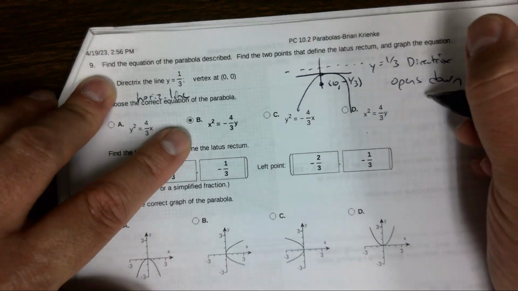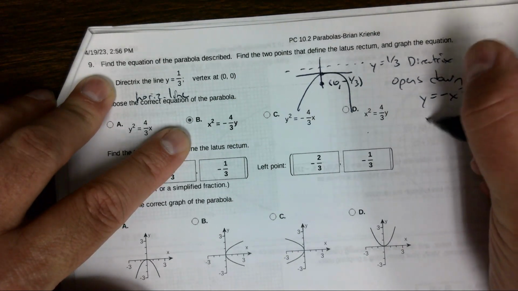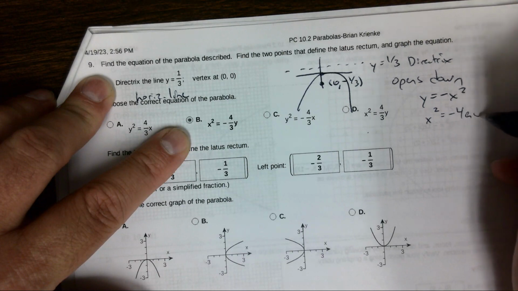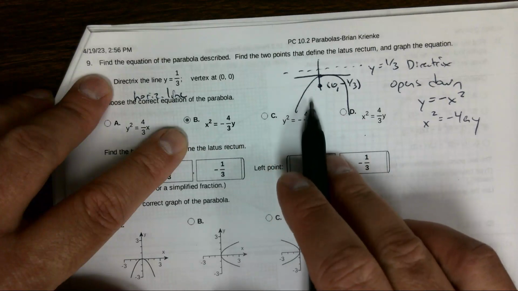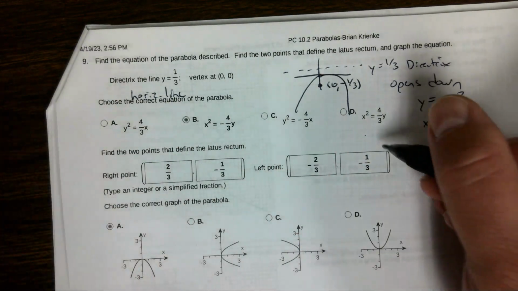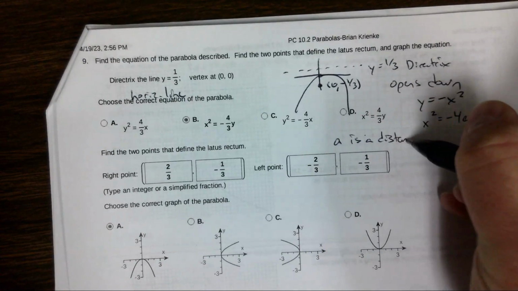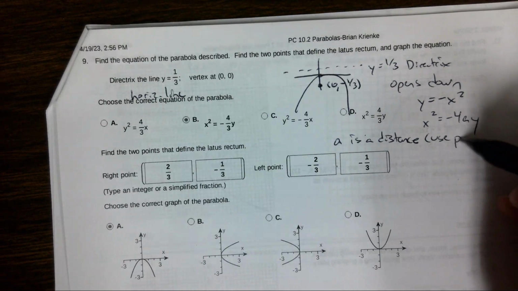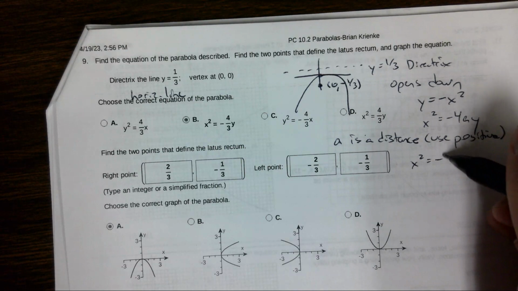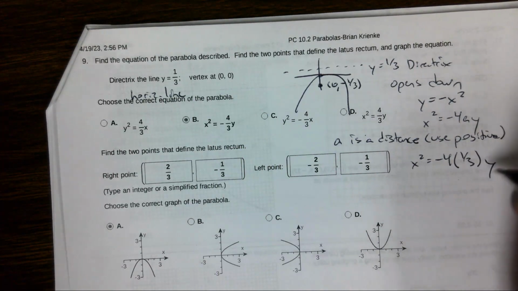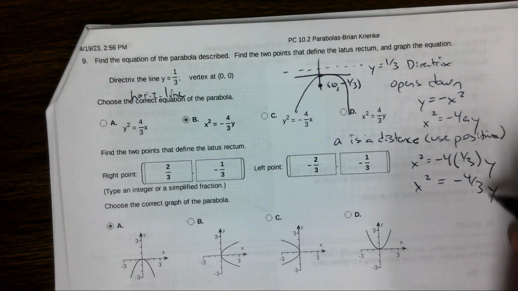And whenever it opens down, we think y equal negative x squared, or you could say x squared equal negative 4ay. Now, in this case, our a is 1/3. So a is a distance. And so we say use the positive. So we say x squared equal negative 4 times 1/3 y. So that's x squared equal negative 4/3 y.